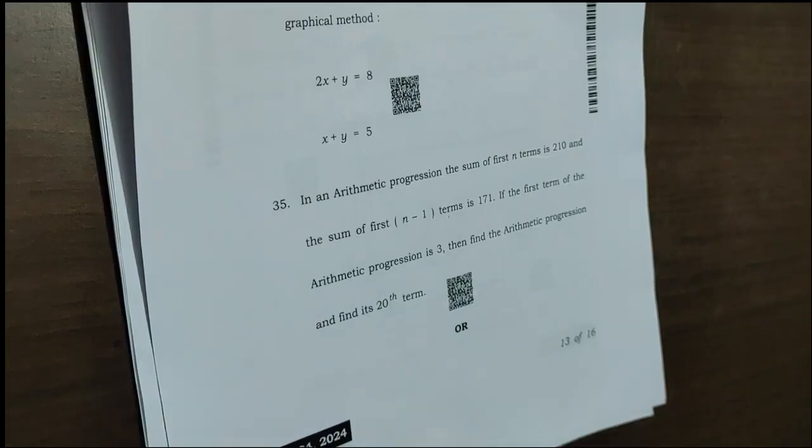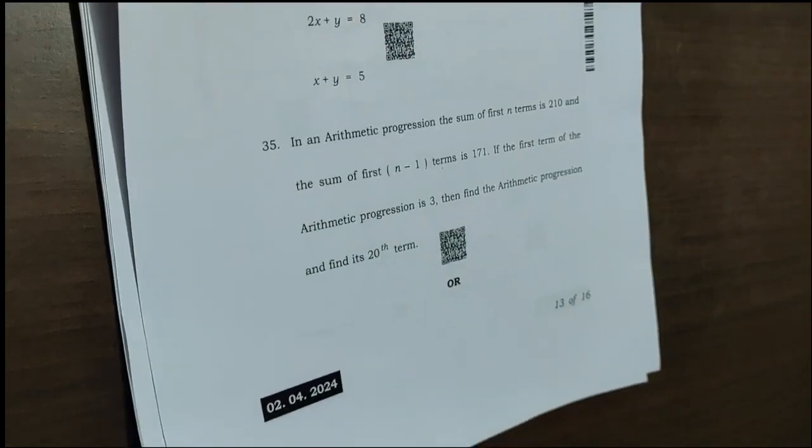Let us now solve the next question, the 35th. There are two questions, part A and part B. Let us focus on part A. In an arithmetic progression, the sum of first n terms is 210 and the sum of first n minus 1 terms is 171. If the first term of the arithmetic progression is 3, then find the arithmetic progression and find its 20th term. Let us first observe what is given in the question.